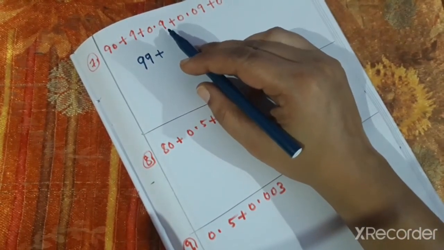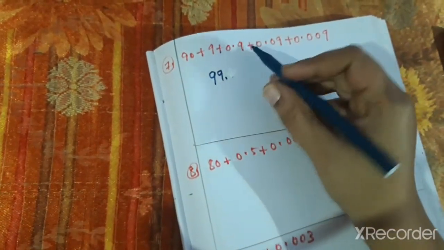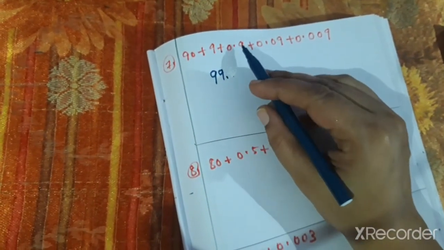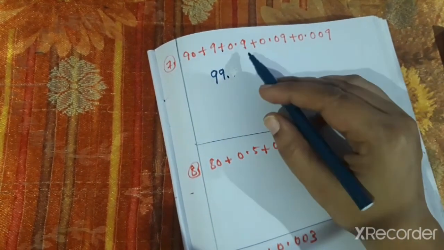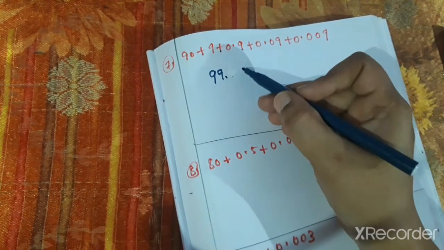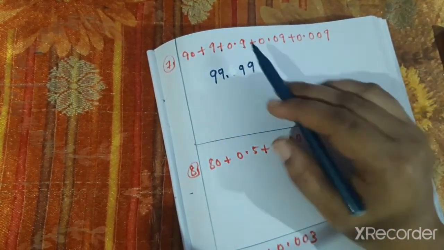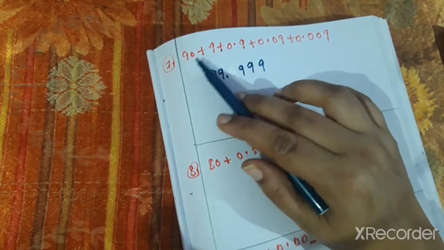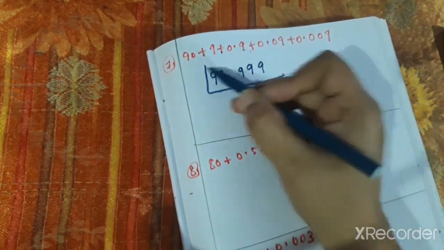And check the arrangement of numbers. Check the place value after the decimal point: 1 number, then 2 number, 3 number, so together it is given. So 999 we can write, last digits 999. So 90 plus 9 whole number 99.999 is the answer.